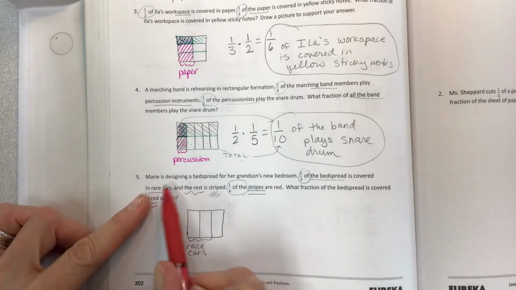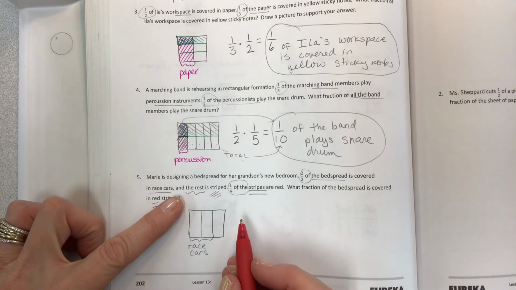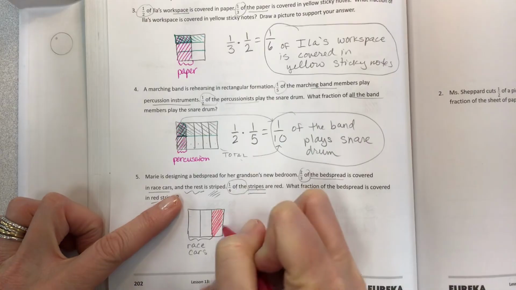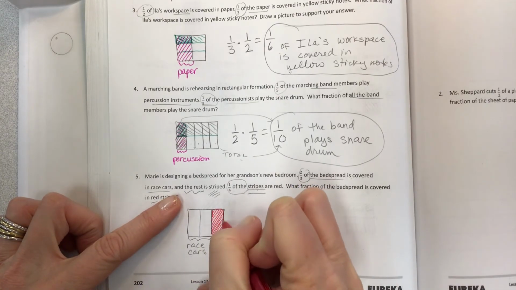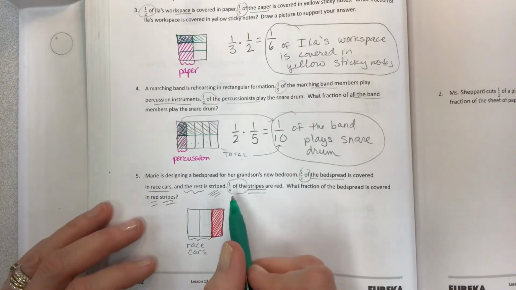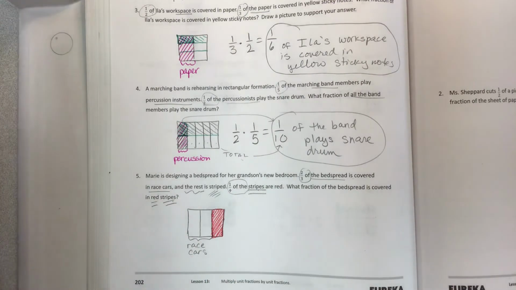Okay. So, we have 2/3 is covered in race cars, and the rest is striped. Let's do stripes. I'm doing the whole thing in red. Probably going to confuse you. 1/4 of the stripes are red. I'm going to do blue.